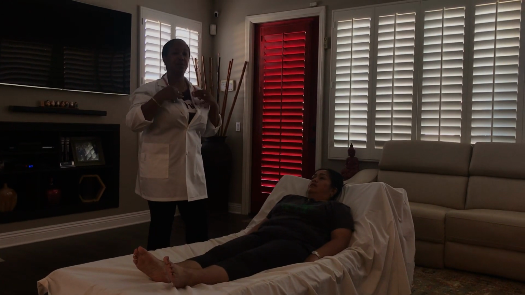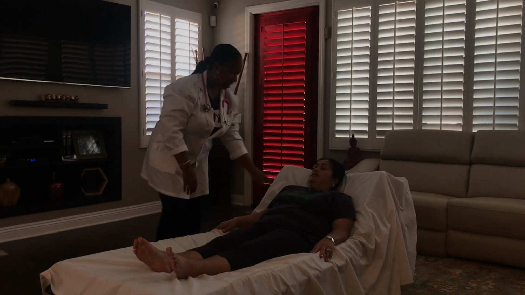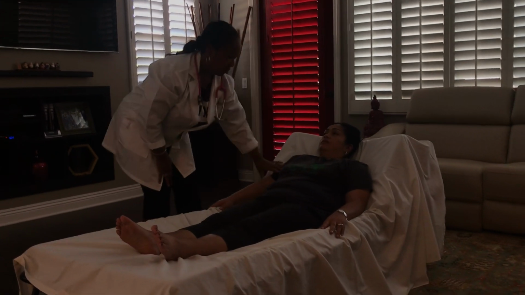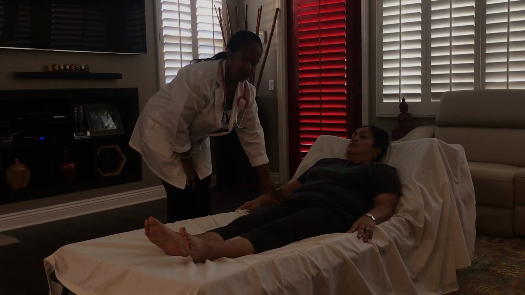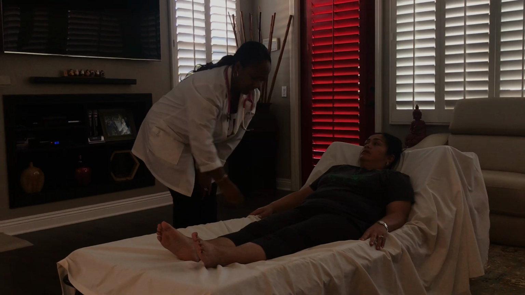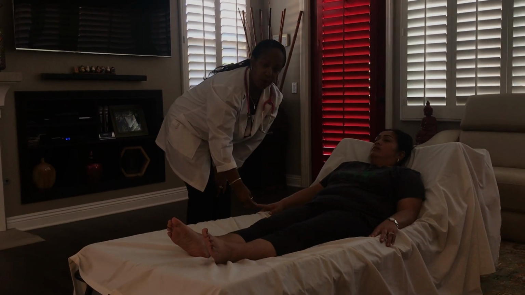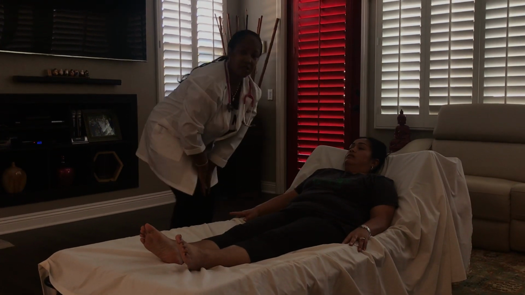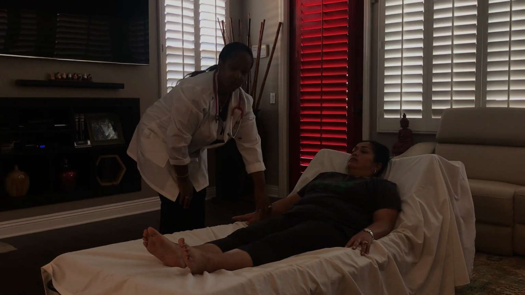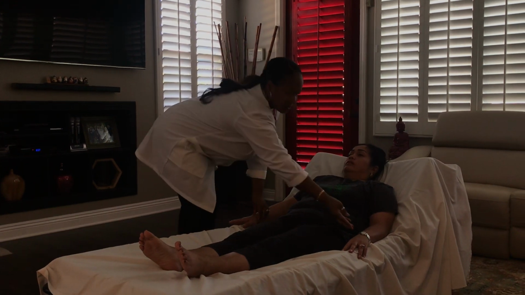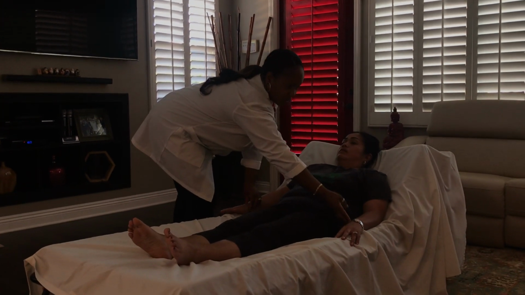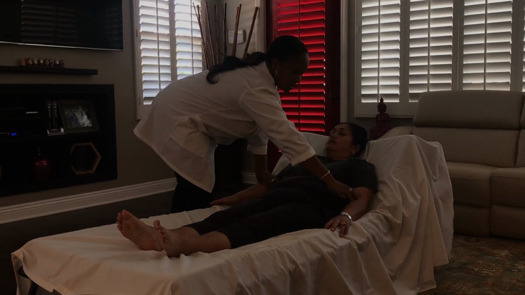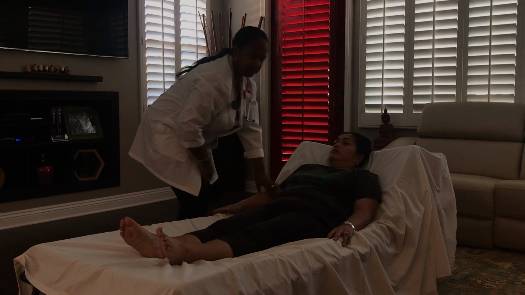I'm going to move on to the peripheral exam. I'm checking both upper extremities on both sides, feeling for warmth, any nodules, any discoloration, anything like that. Going to the fingers, checking for capillary refill on both sides, which should be less than 3 seconds. I'm going to check the radial pulse on both sides, which they're strong. The brachioradialis pulse on both sides, which is strong.